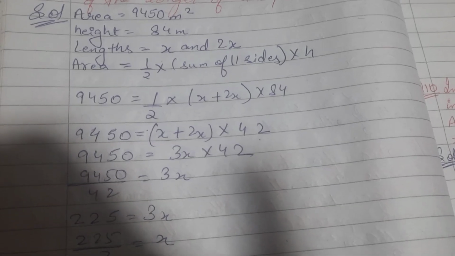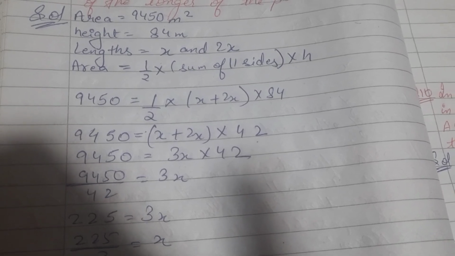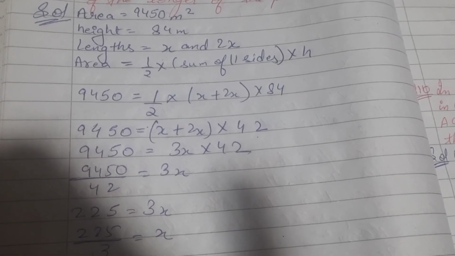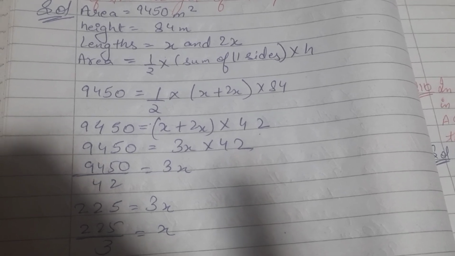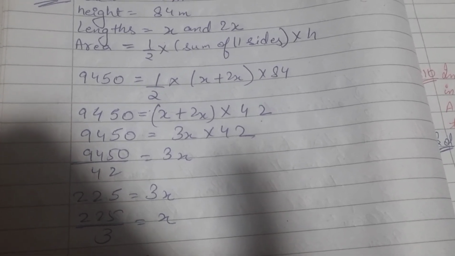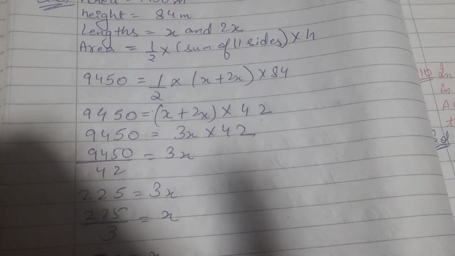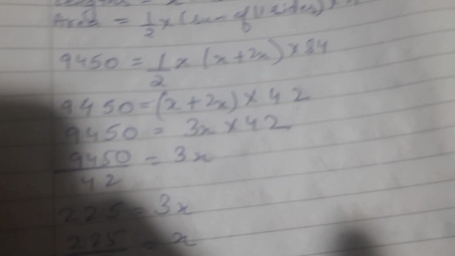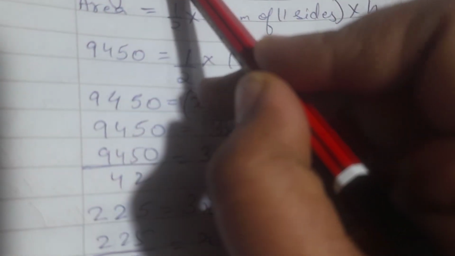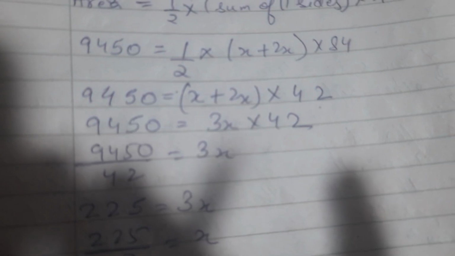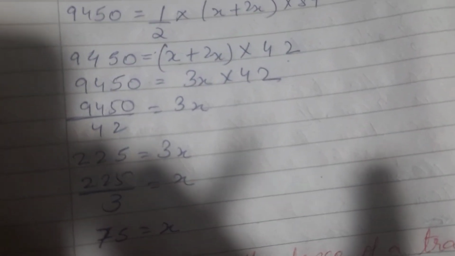In a trapezium shaped field, one of the parallel sides is twice the other. If the area of the field is 9450 meters square and the perpendicular distance between the two parallel sides is 84 meter, find the length of the longer side of the parallel sides. Now bacha, here area is given, that is 9450 meters square. Height is given, that is 84 meter. Length is given, that is x and 2x.